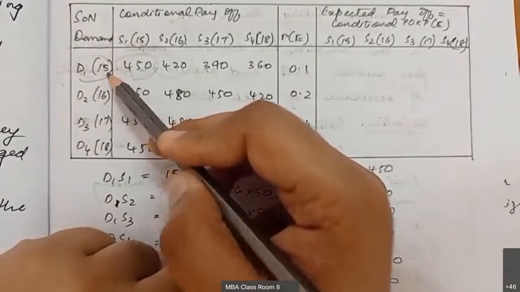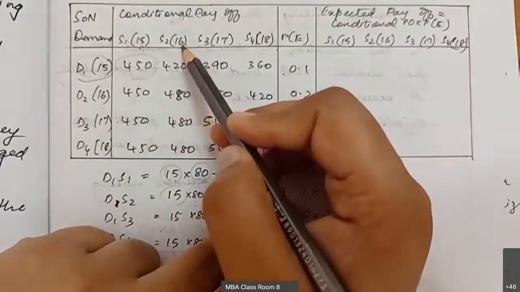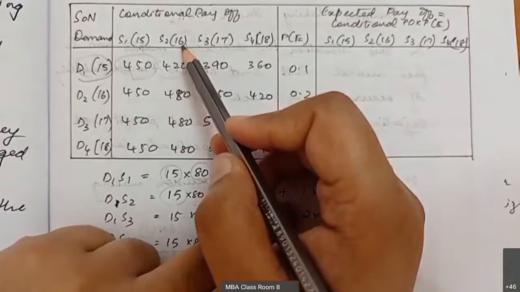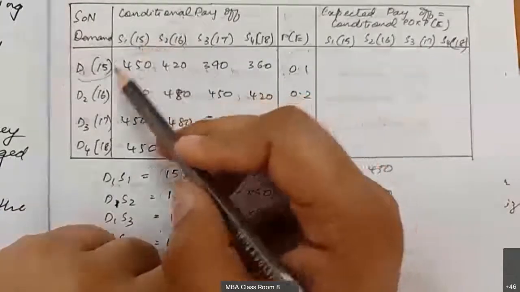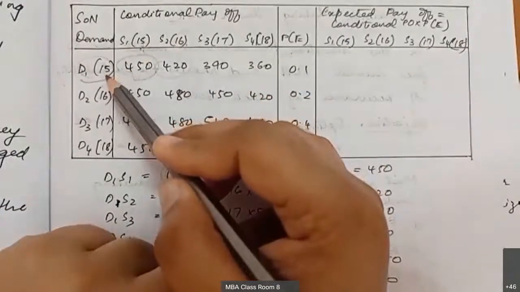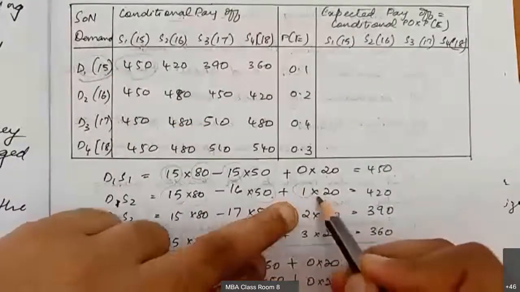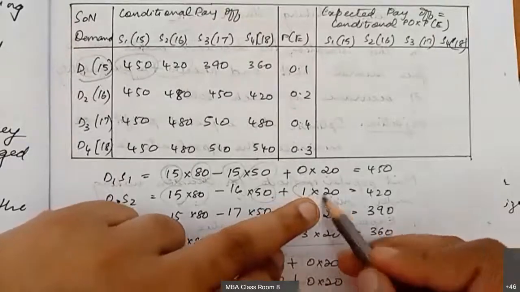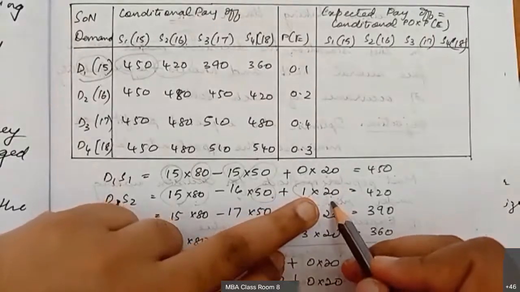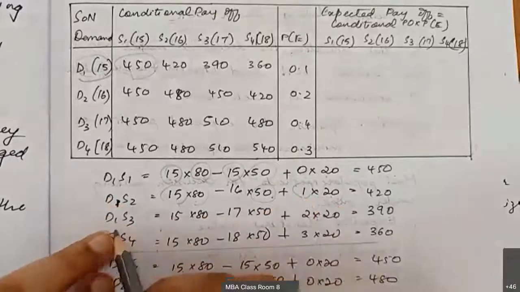Demand is lesser, production is more. So what is the salvage? What is the leftover? 16 minus 15. Leftover is 1. So here we have 1 multiplied by 20. 20 is the salvage price. Is it clear? Then one more we'll see.